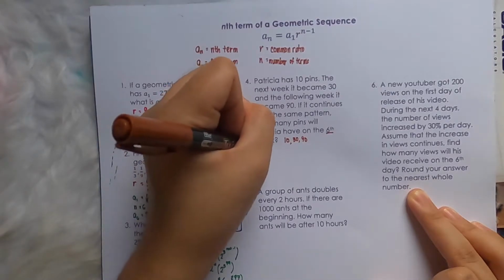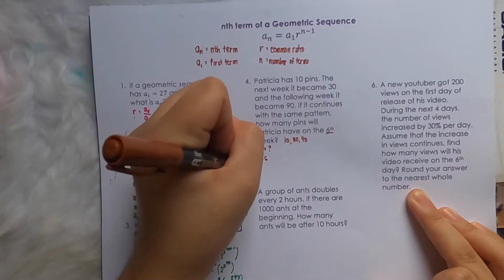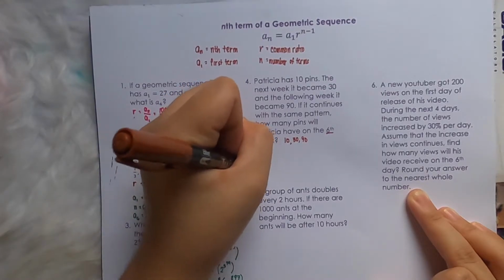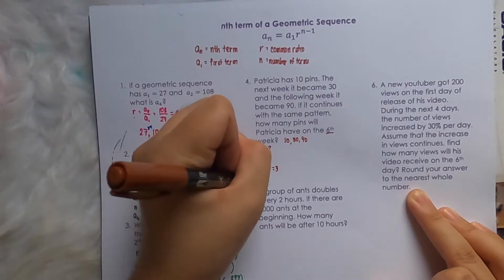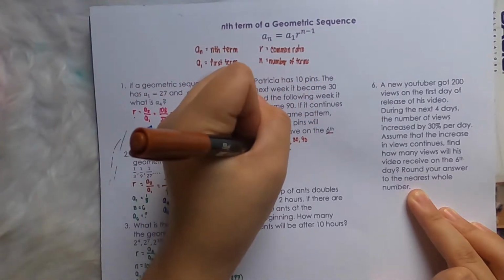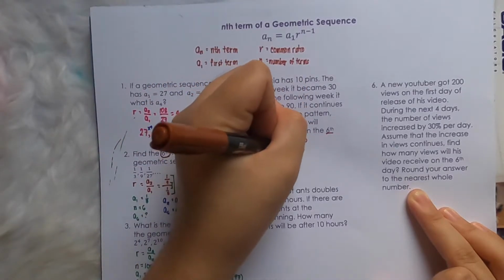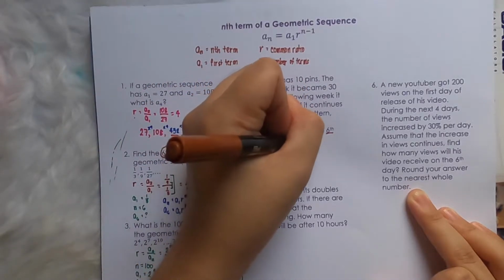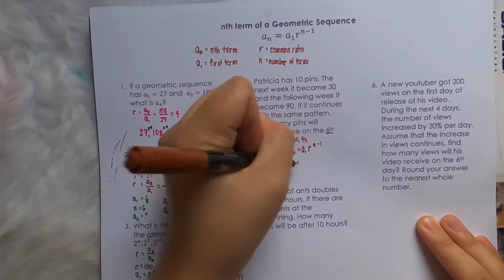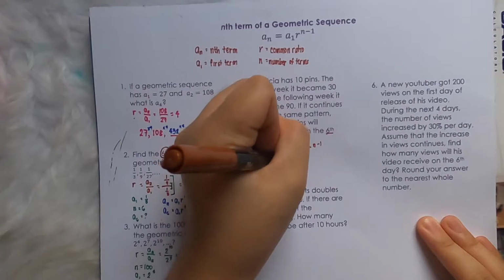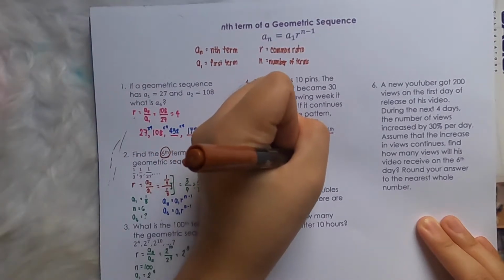So we now have there a sub 6, which is unknown, n is equal to 6, and for the common ratio, 30 divided by 10 equals 3, and for our a sub 1, which is 10. Using the formula a sub n equals a sub 1 times r raised to n minus 1, substitute the given, we have there a sub 6 equals 10 times 3 raised to 6 minus 1.